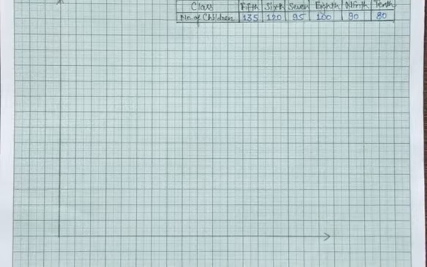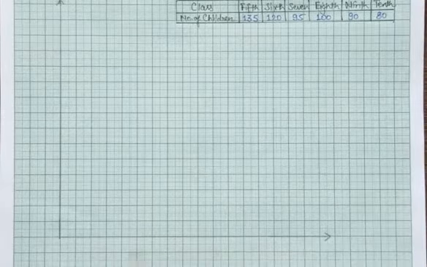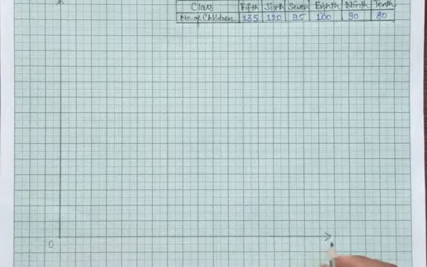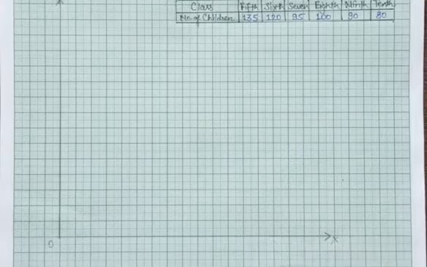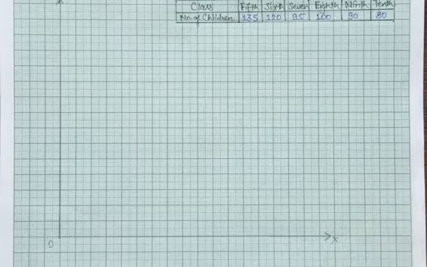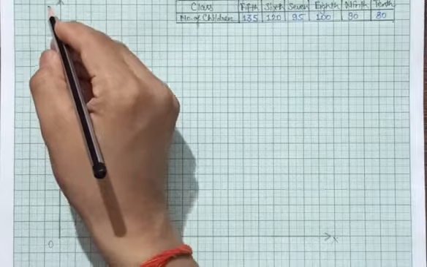So our step 1 is that first we have to draw a horizontal line OX that we have drawn here. So this is the horizontal line OX. After that, we have to draw a vertical line OY. So this is the vertical line OY. So our step 1 is completed.